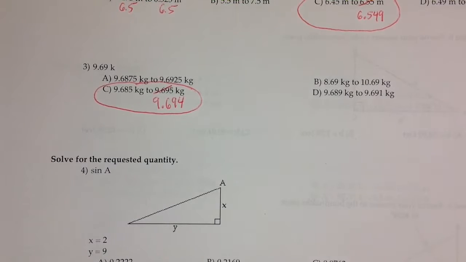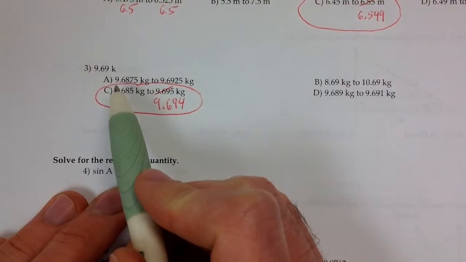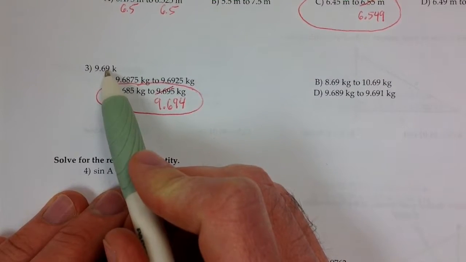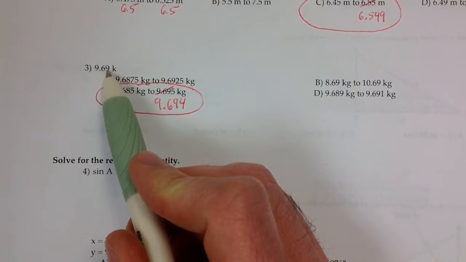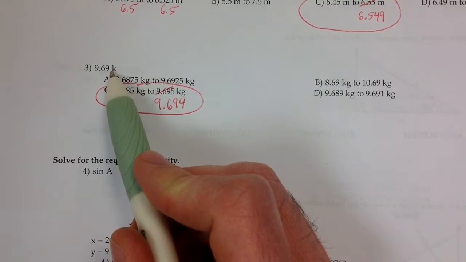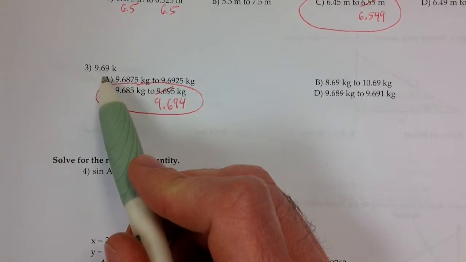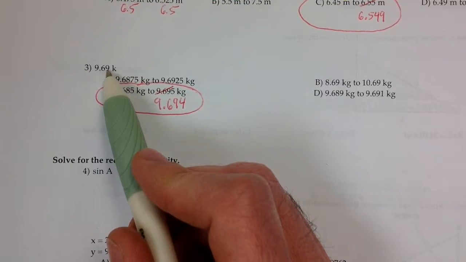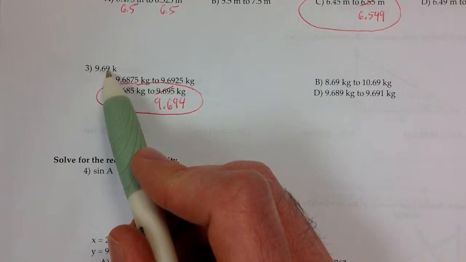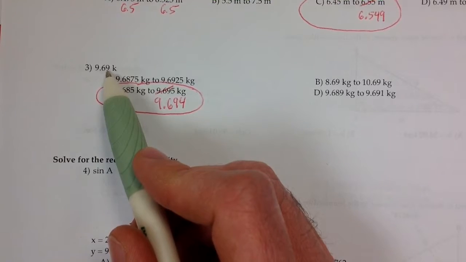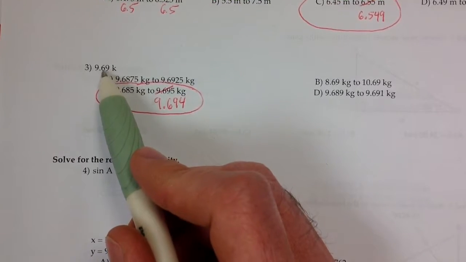Like, all of them are so similar. Here's a quick way to do it. Take the last digit and go plus or minus half from that, like with the next decimal coming into play. Half of 100th, because this is the hundredths place. So if you go half of 100th down and half of 100th up, those both will round to 9.69.